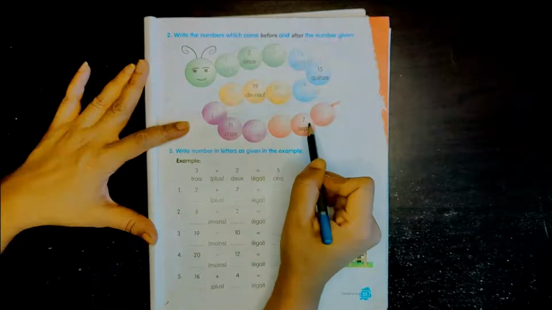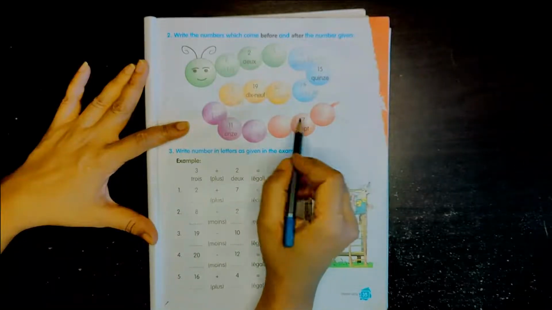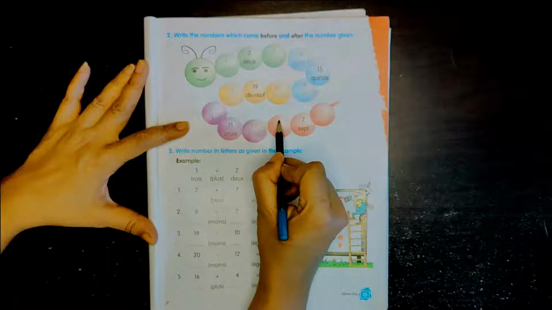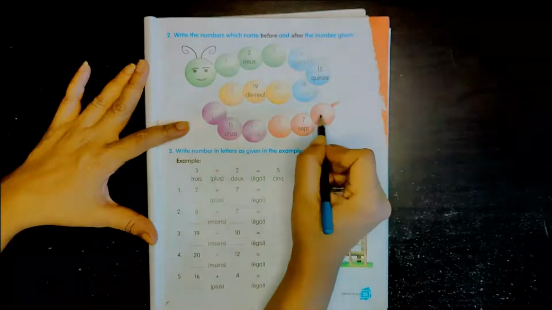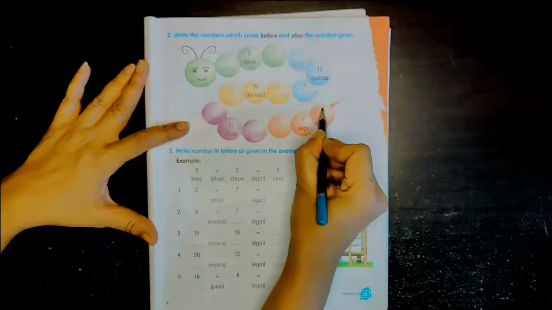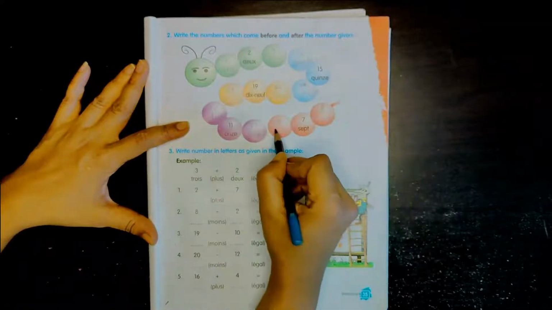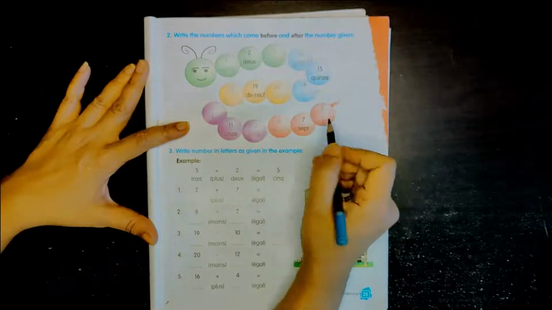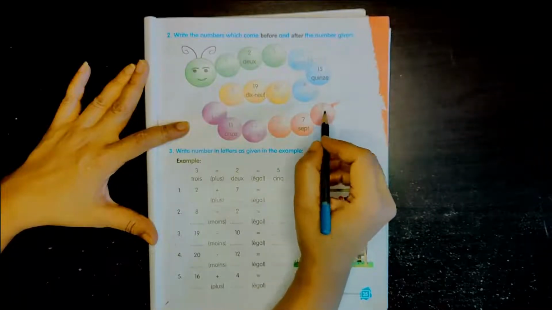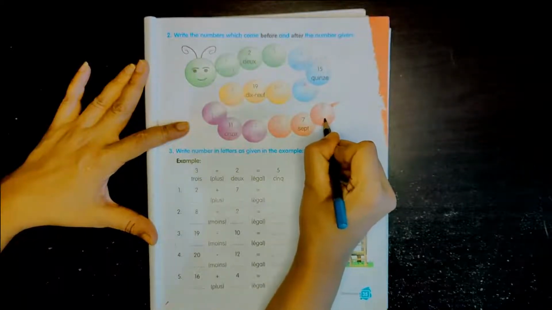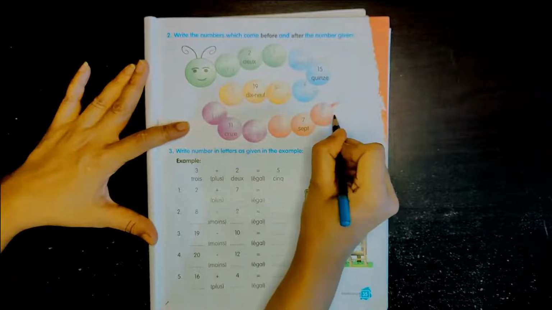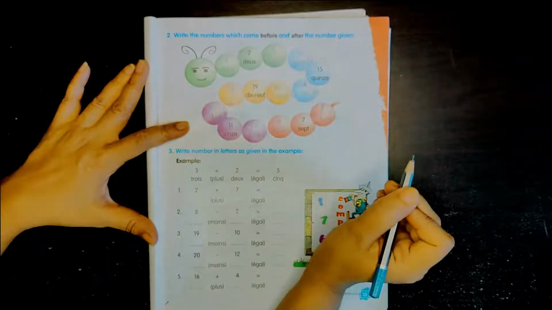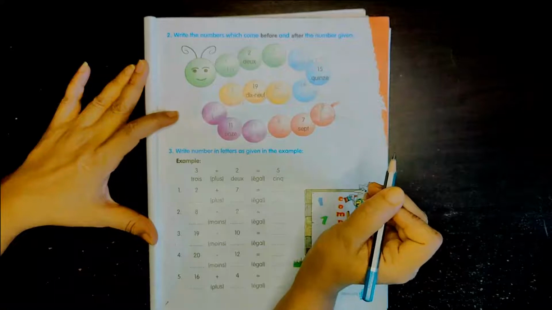Now what comes before 7 and after 7? Before 7 it is 6 and after 7 it is 8. Right? So for 6 we say six and for 7 we say sept and for 8 we say huit, HUIT. Right? Yes. So wasn't that easy, children?